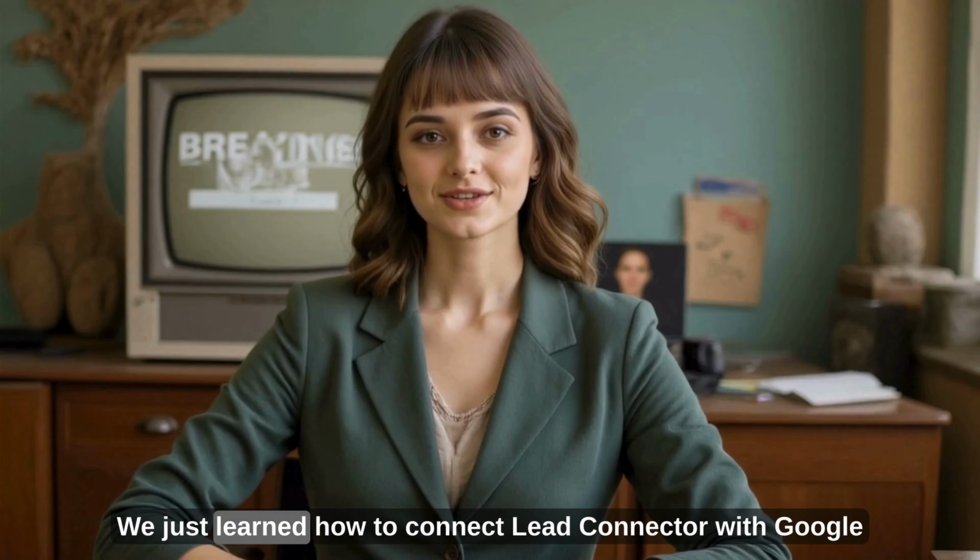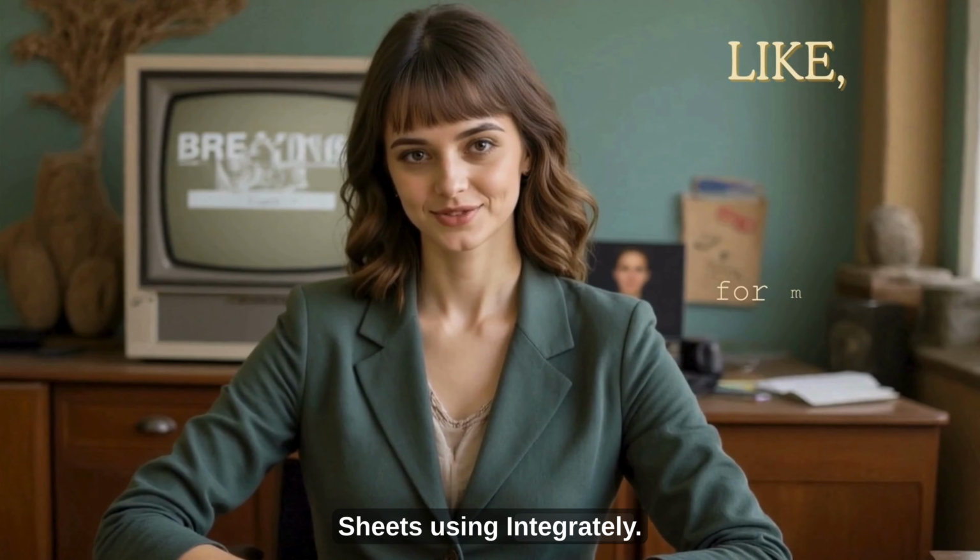And that's it. We just learned how to connect LeadConnector with Google Sheets using Integrately.